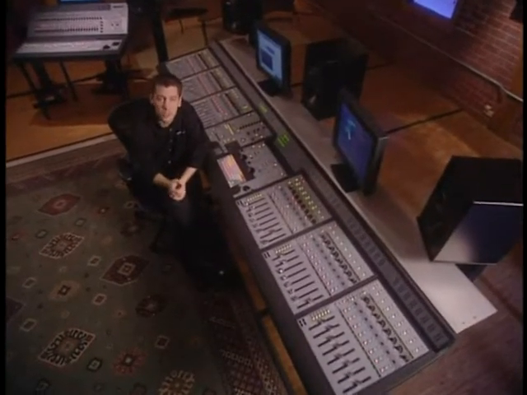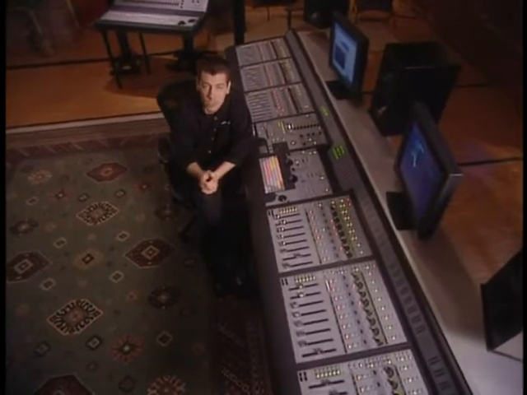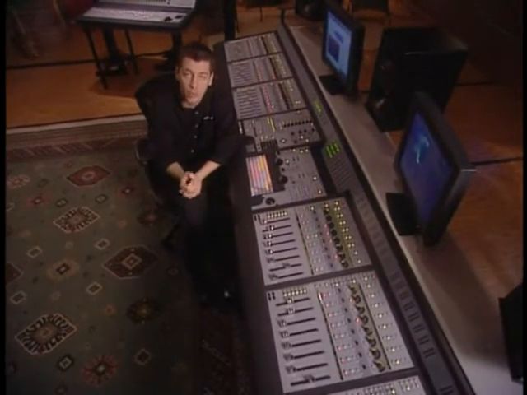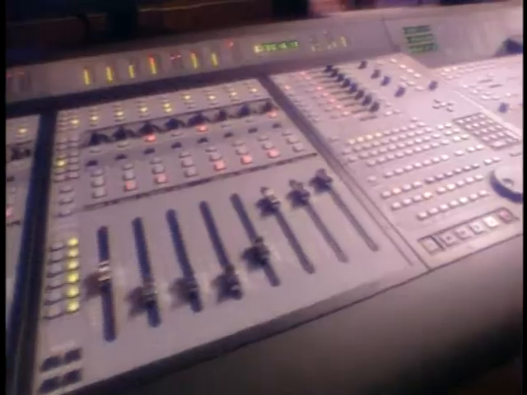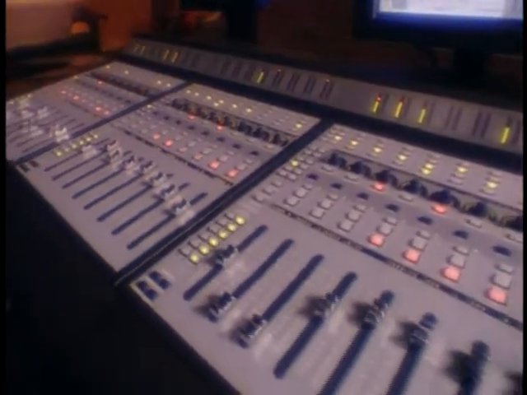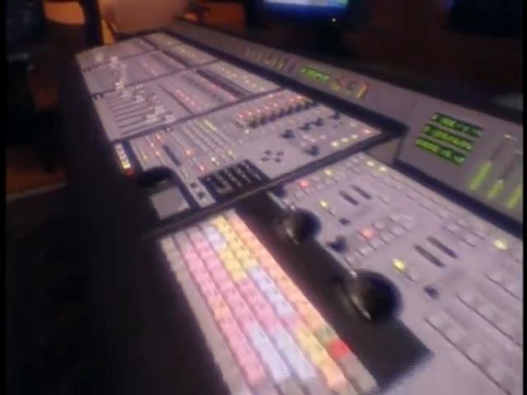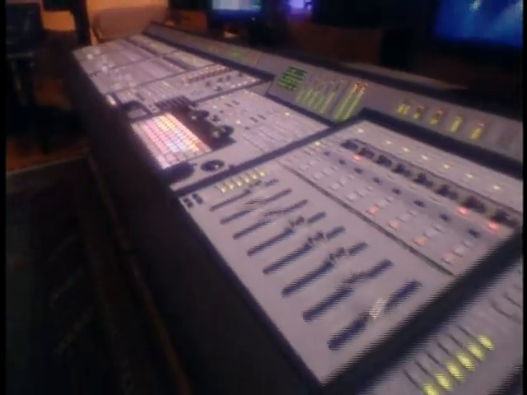ProControl is Digidesign's modular control surface for music recording and post-production. It gives you direct access to every software function within Pro Tools. It maintains the look and feel of a traditional, world-class console, yet offers much more, and that's the total integration with Pro Tools.